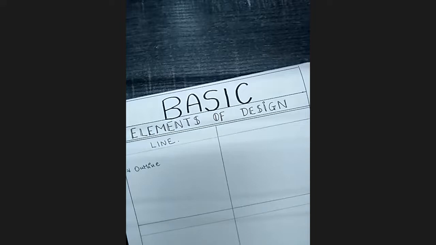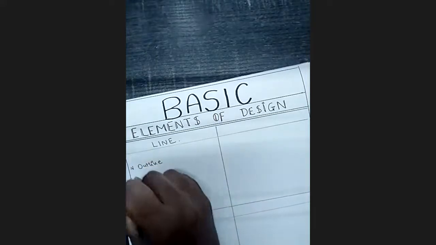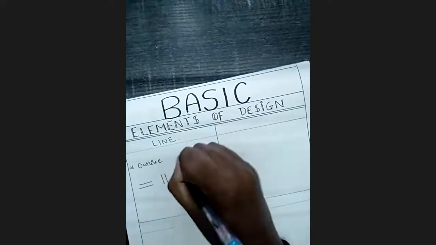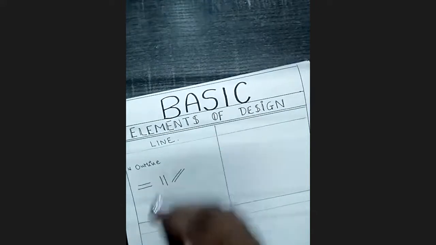When we are looking at lines in general, there are different types of lines which will make up a drawing. You can have horizontal lines, vertical lines, diagonal lines. These are straight lines, right?